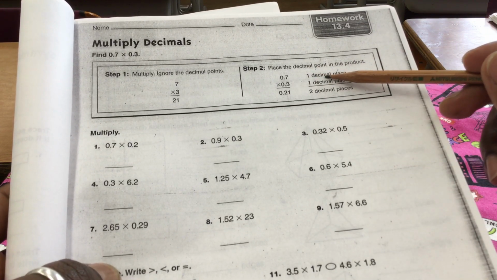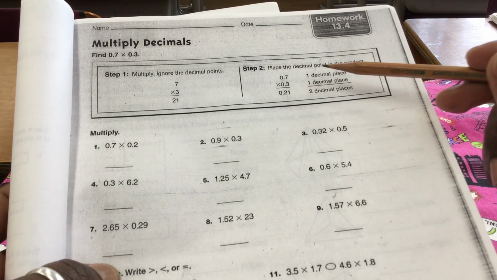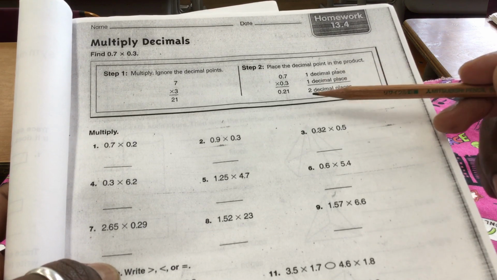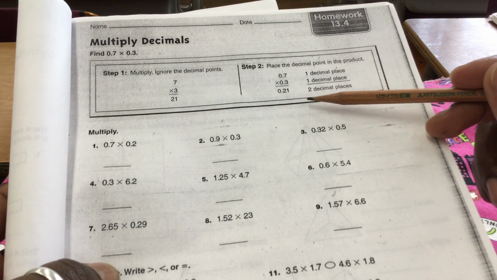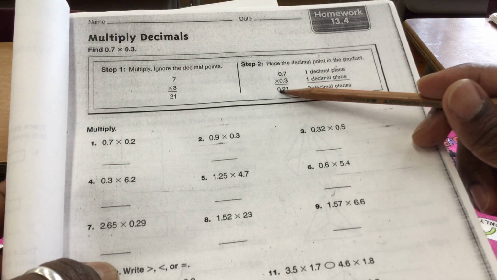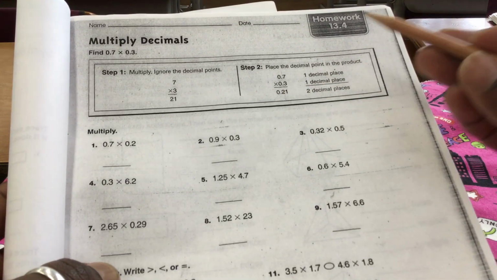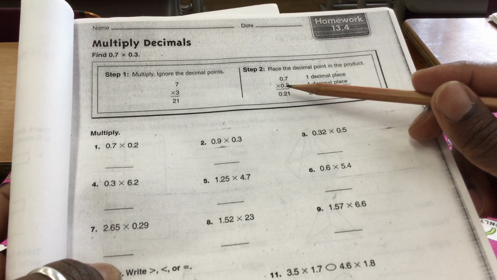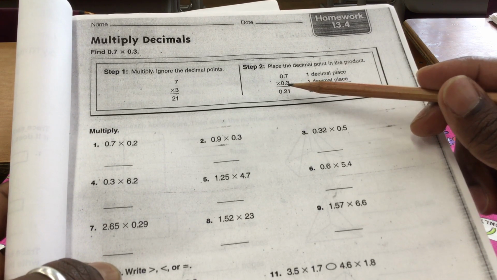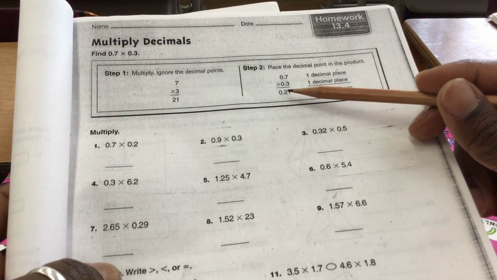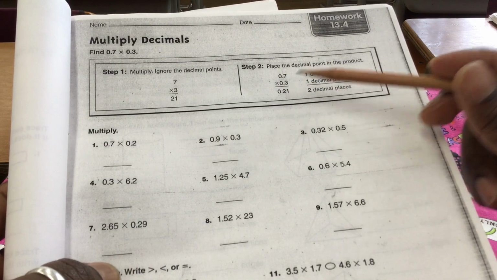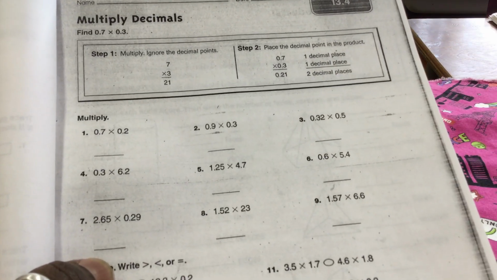0.7, that's 1 decimal place. 0.3, that's also 1 decimal place. So you know the decimal will be in 2 decimal places in your answer. Okay? Then you multiply 0.7 times 0.3. 7 times 3 is 21. So our answer is 0.21.